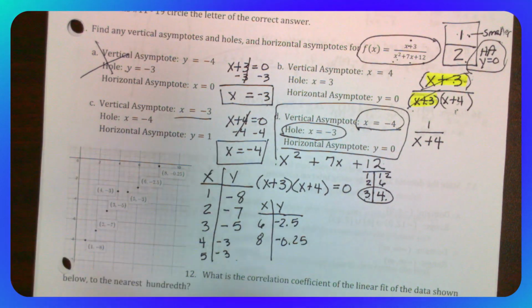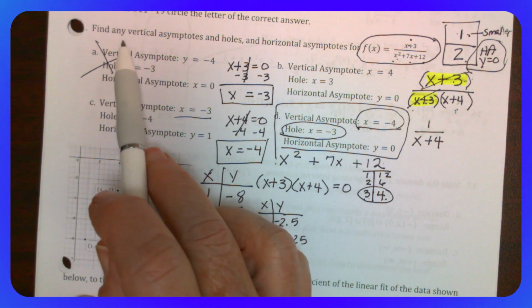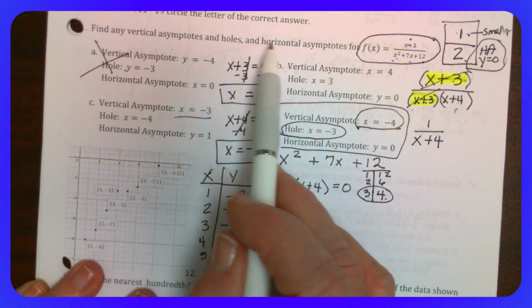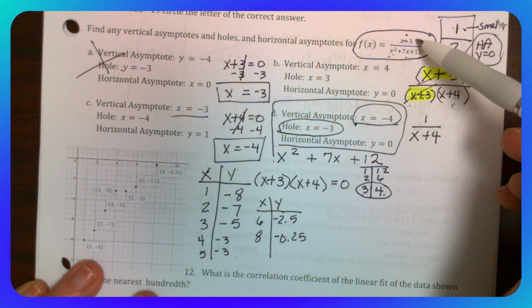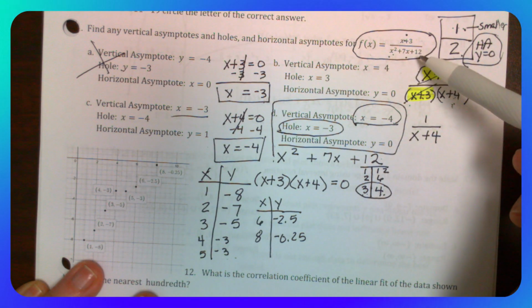All right, so for 11 through 19, we have multiple choice. I'm going to go over this quickly. We want to find any vertical asymptotes, poles, and horizontal asymptotes for f of x equals x plus 3 over x squared plus 7x plus 12.